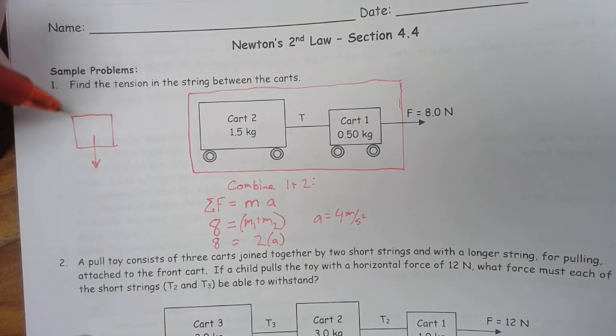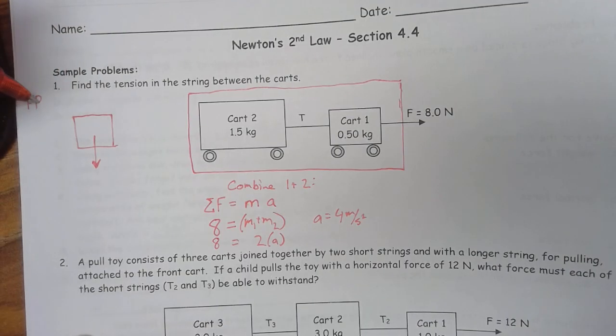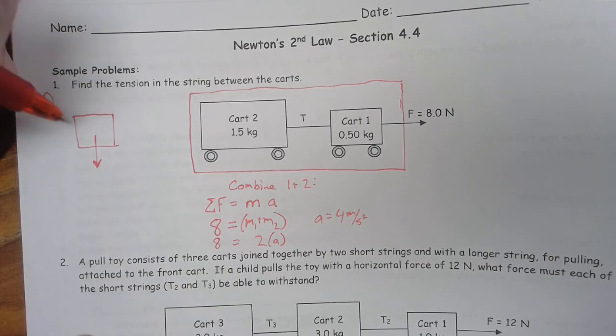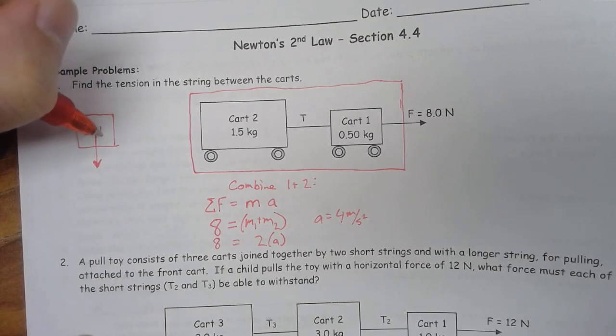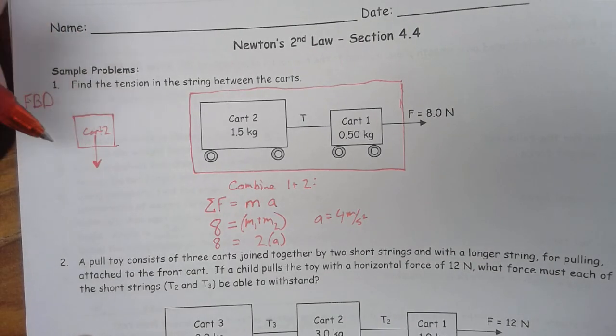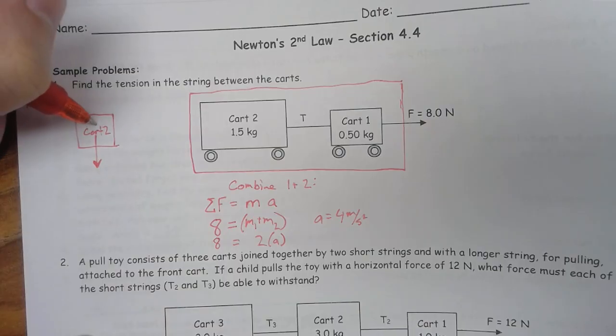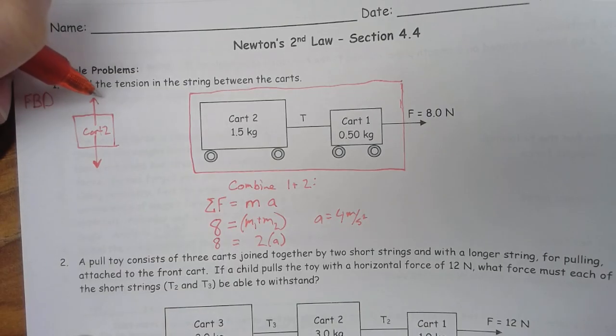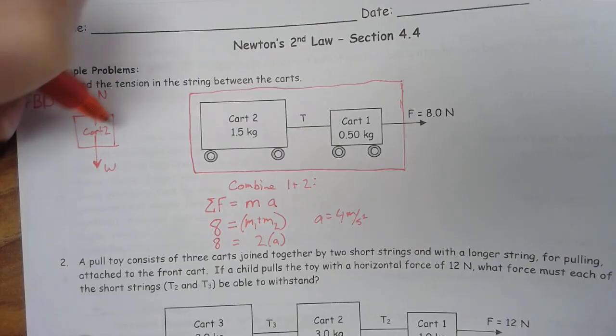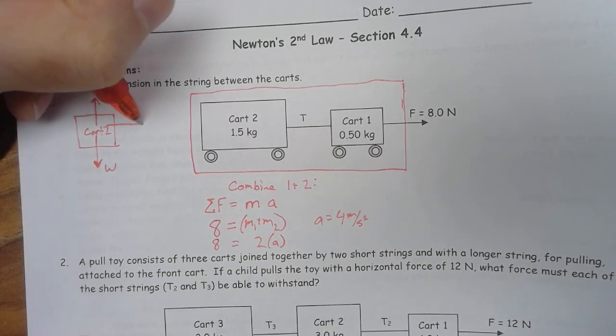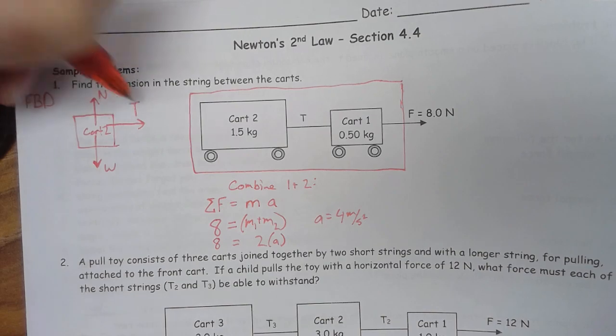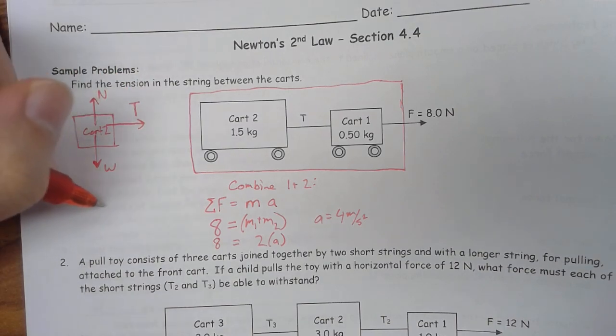So these are my free body diagrams of cart 2. We have a downward arrow for gravity. We've got an upward arrow for normal. And what else do we have? T pulling it forward.